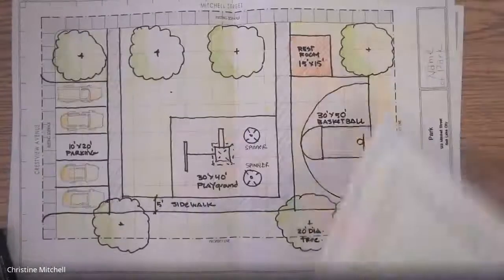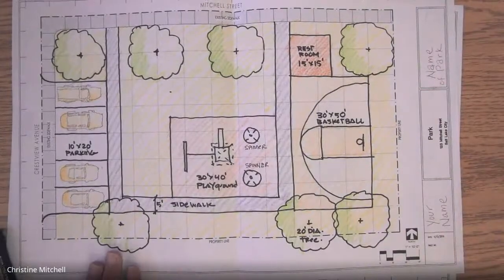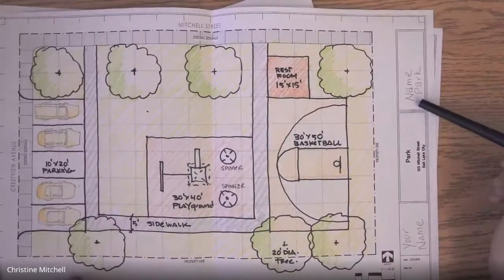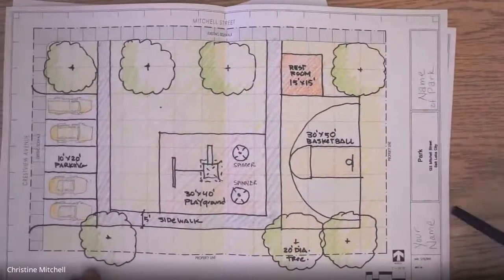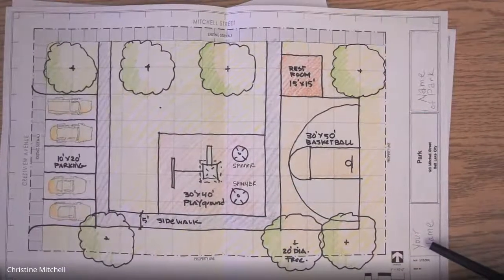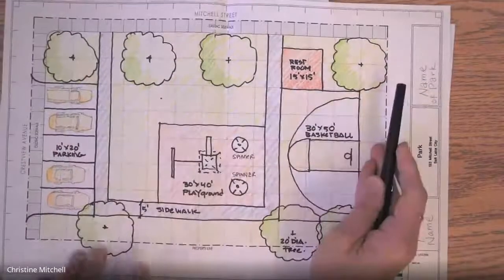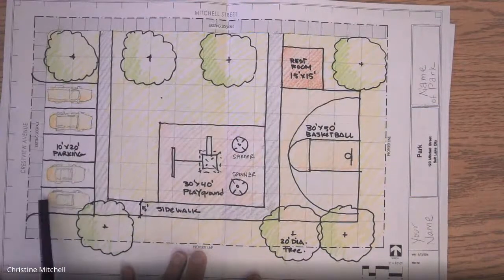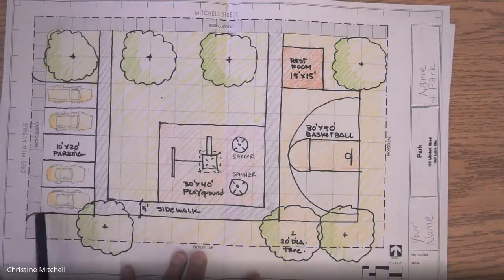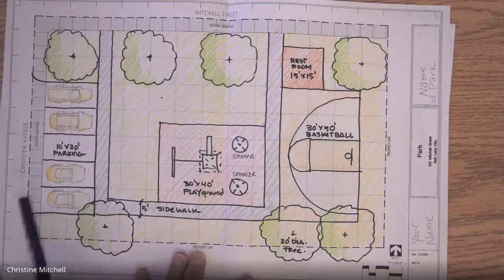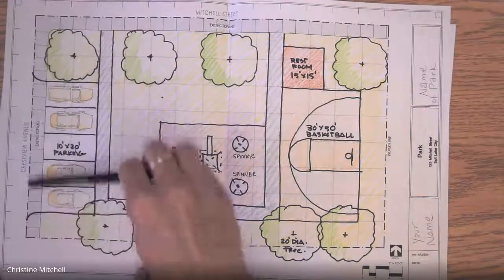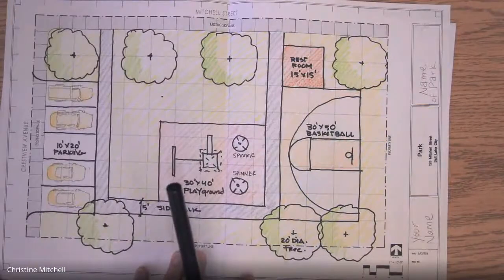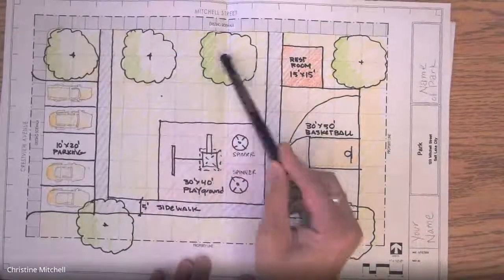Okay, so you're going to have a blank sheet. Here is an example of designing one. Name your park. You decide what the name of your park is. Write your name so I know who it belongs to. On this one, we have our parking spots, 10 by 20. It's coming in off of Crestview Avenue. You can see they made these marks to show where we would have to remove this sidewalk so we could get into the parking lot. These are trees.